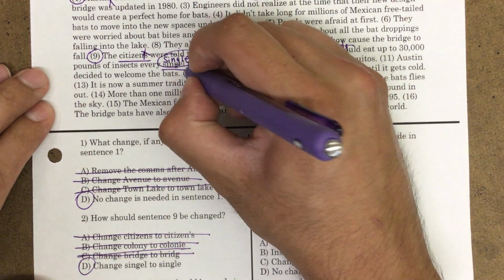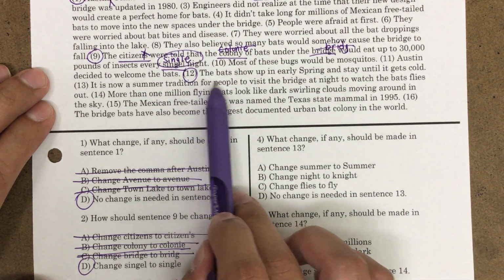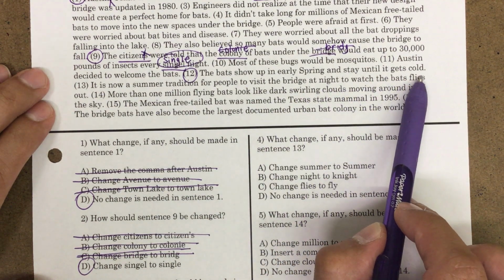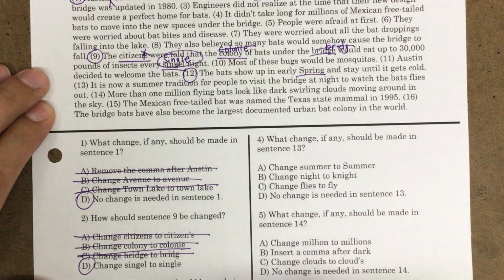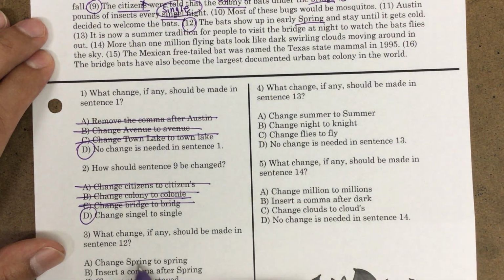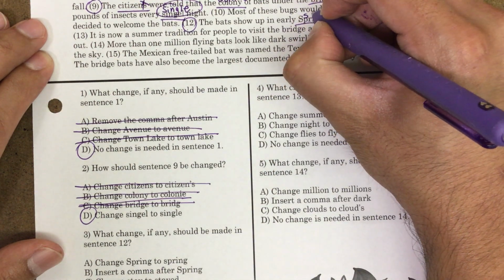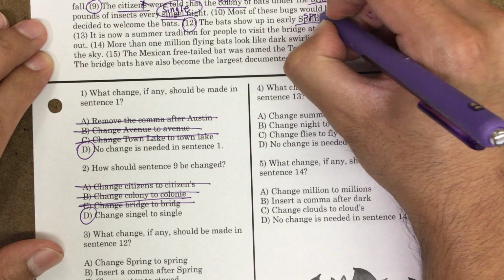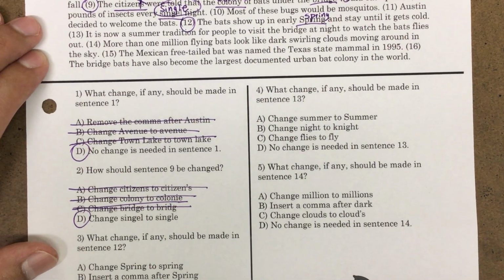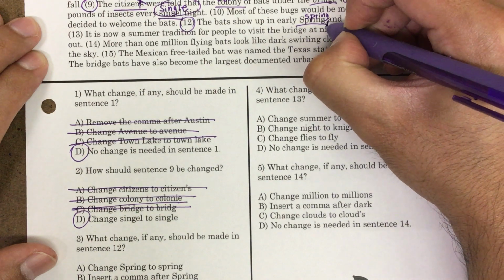Let's look at number 3, sentence 12. I want you to circle it. The bats show up early in early spring and stay until it gets cold. It's asking us to underline spring, and it's asking us to change the S, that's uppercase, to a little one. So we'll do that. A little one. But on this one, I'm going to rewrite it because that helps me out. B, insert a comma after spring. Okay, we're going to add the comma right there.